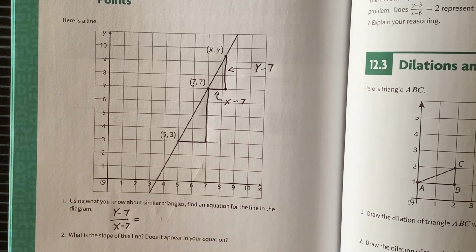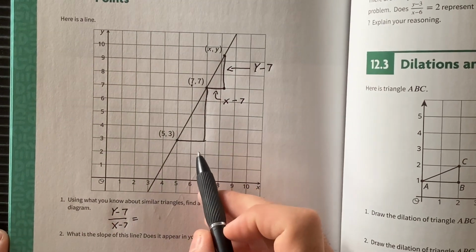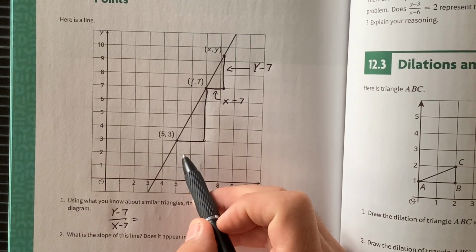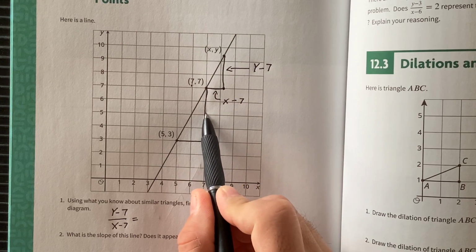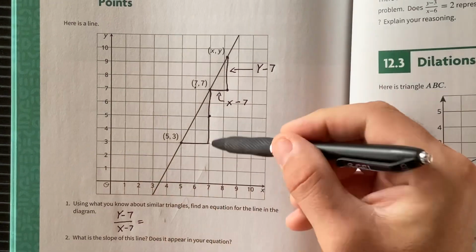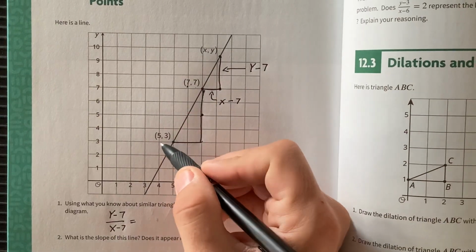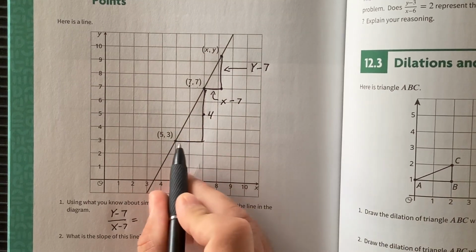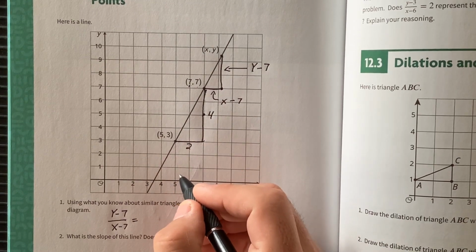Now I should be able to get my slope. Again, you have the option to count how far up and how far over to get to the next point. I can use my triangle as well. I know these points here, so I should be able to figure out the slope of that. What is this distance, this vertical distance on this triangle? 4. Could also do 7 minus 3, right? We talked about subtracting the y coordinates. So that's 4. How far is this? 2. Rise over run. 4 over 2 reduces to 2.